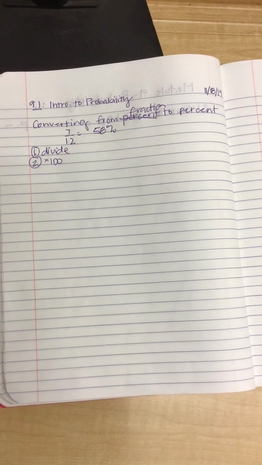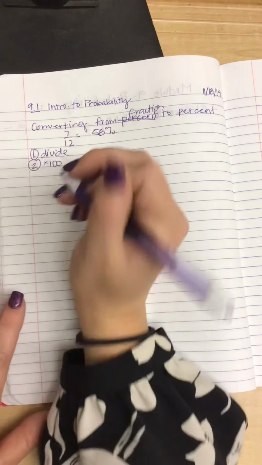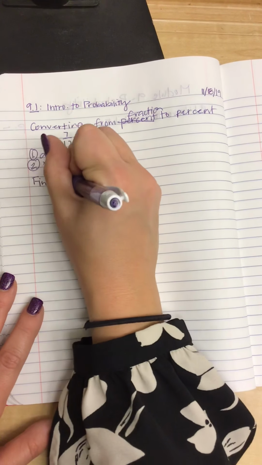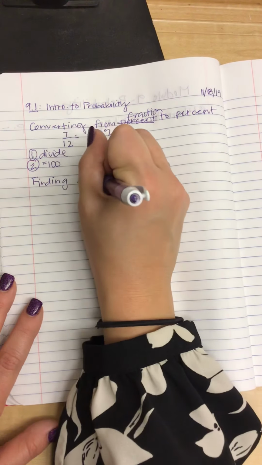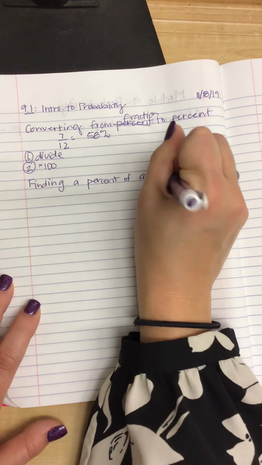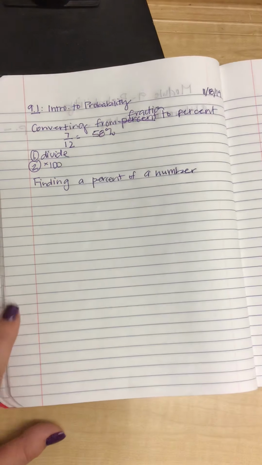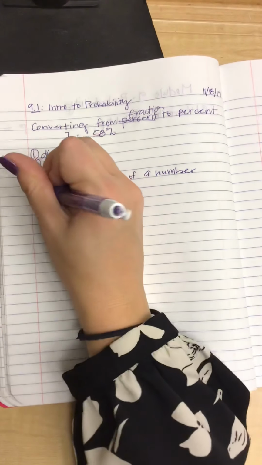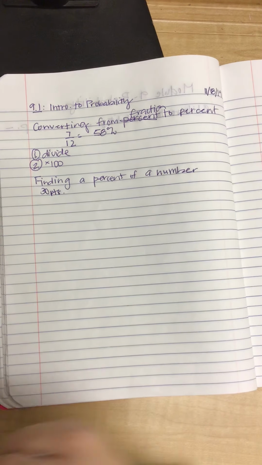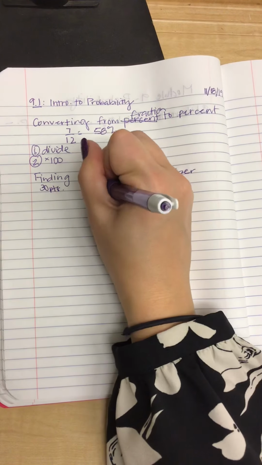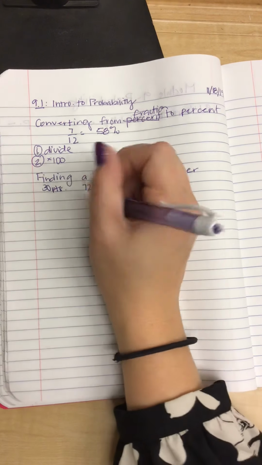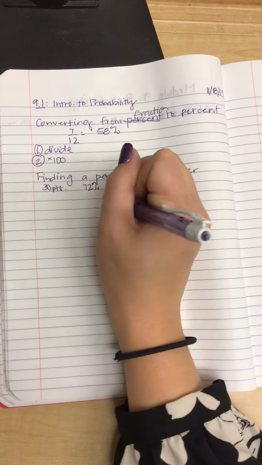Now, the second thing we really need to know is finding a percent of a number. So let's say your last test was out of 30 points. And you know to keep your grade point average, you need a 72%. So you want to know how many problems you need to get right. So basically we're finding 72% out of 30.